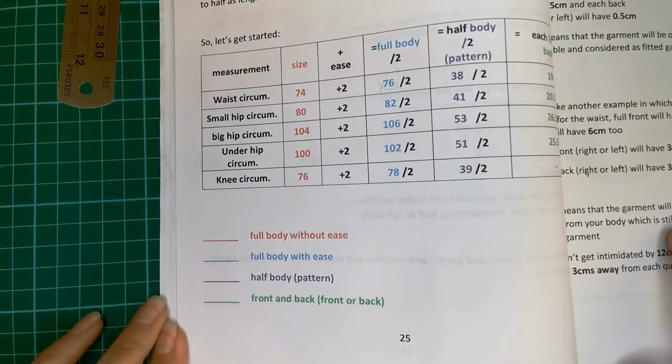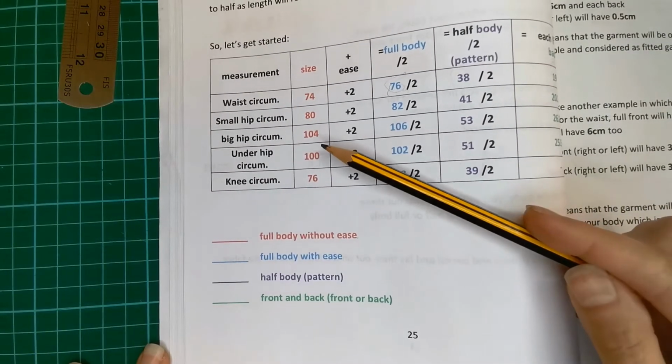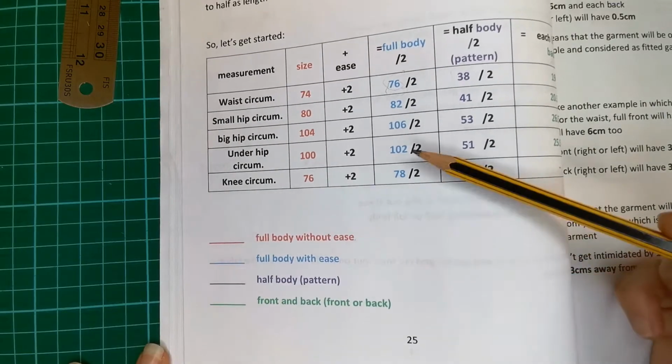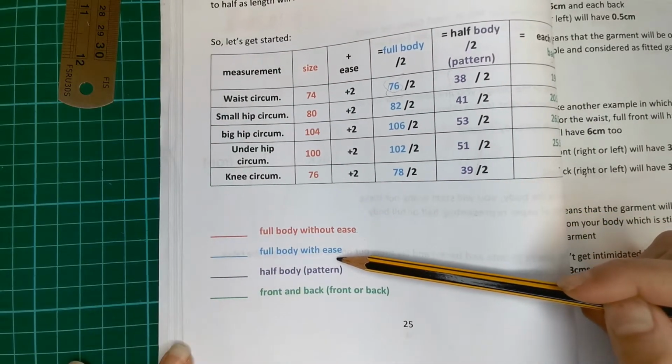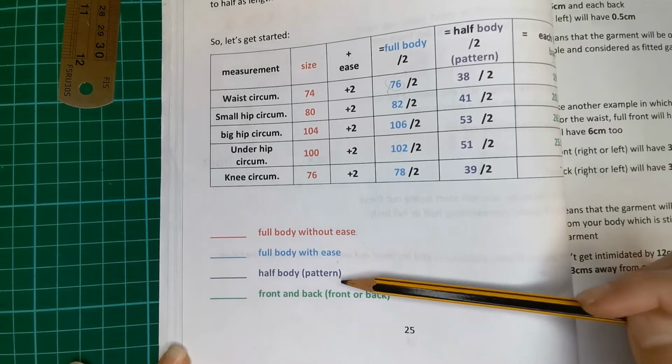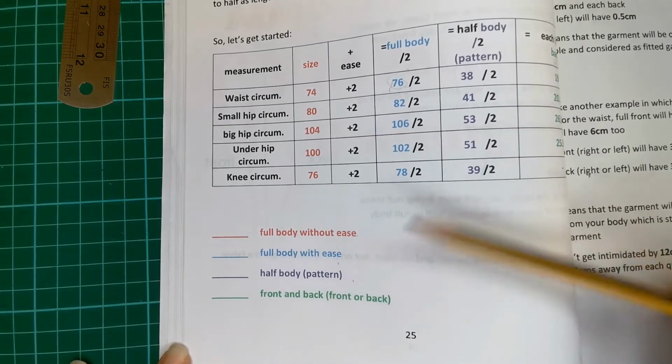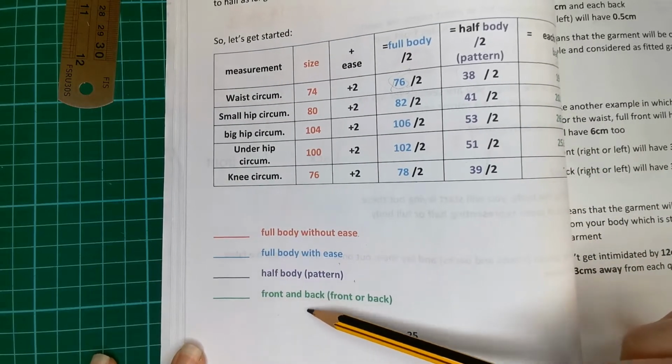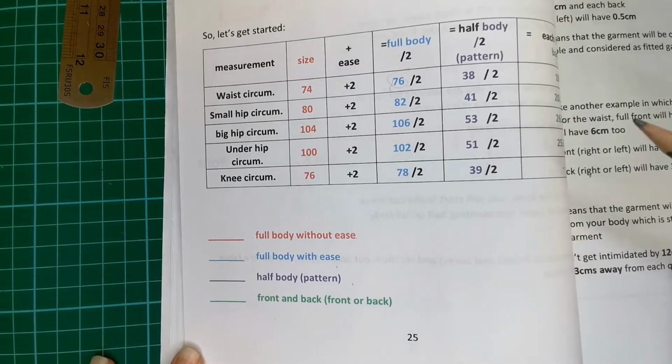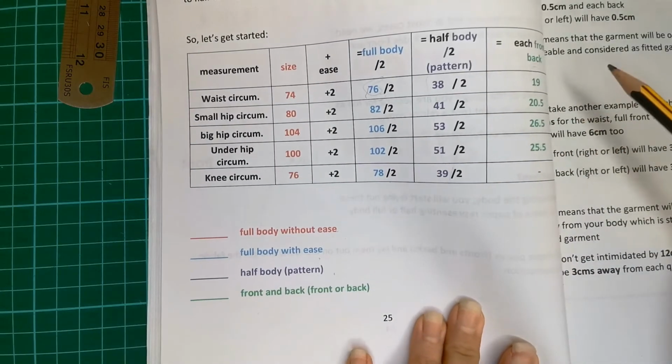So as you can see here, the red is full body without ease. The blue is full body with ease. The purple will be half the body or the pattern. The green will be the front and back, front or back, okay? This one.